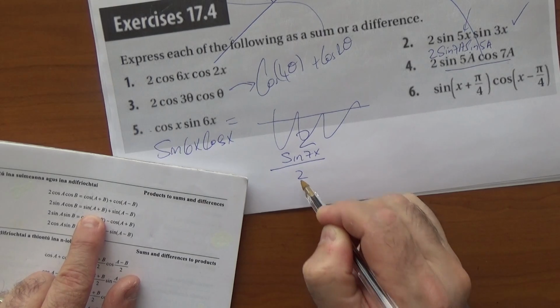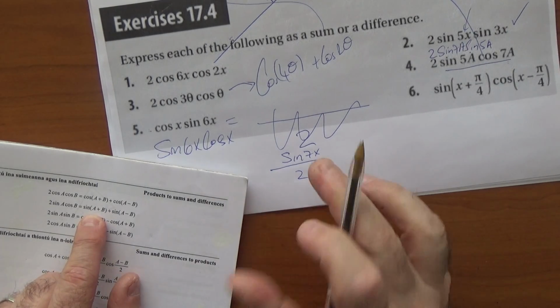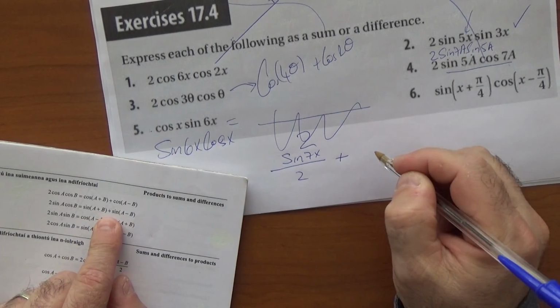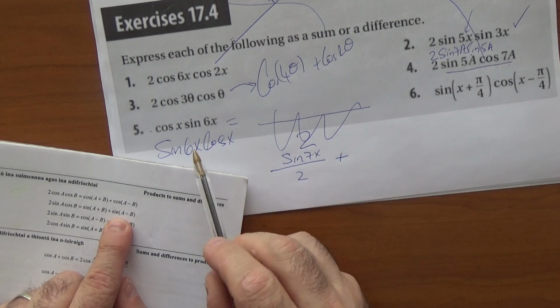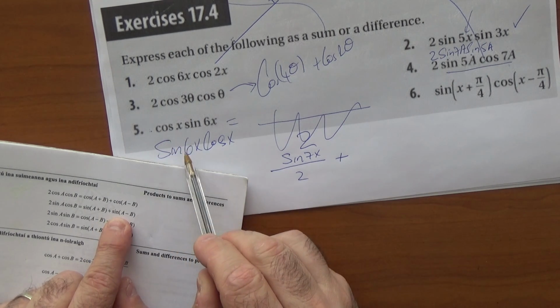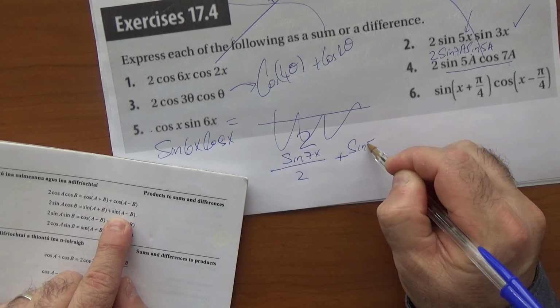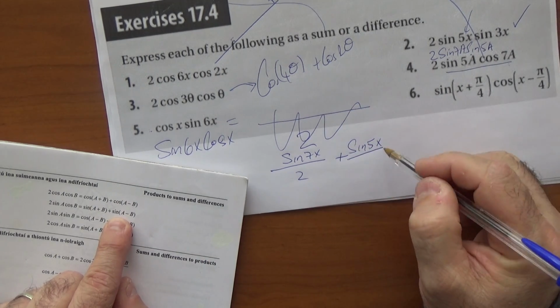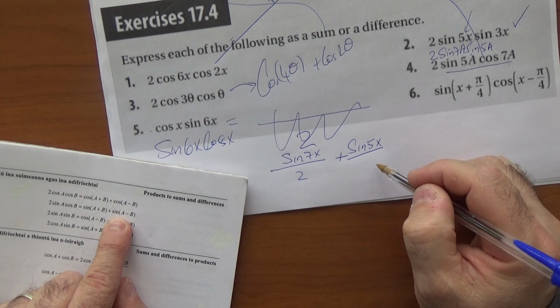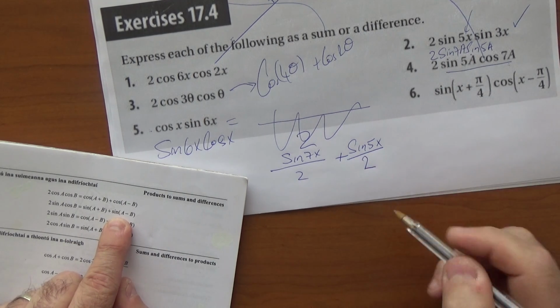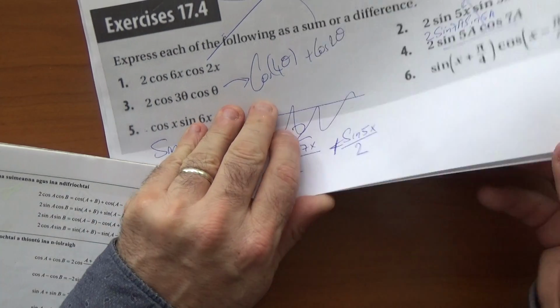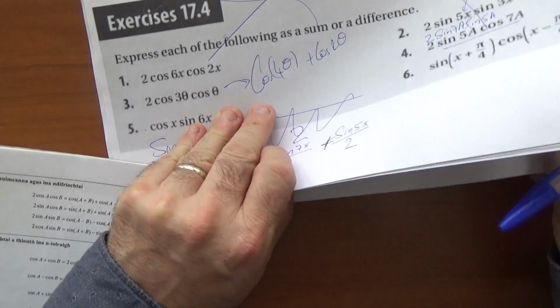And I'm popping that 2 down there because that's just what I have to do. And we're going to repeat that division by 2 over here. So I'm getting, very carefully, the sine of 6 take 1, sine of 5x over 2.